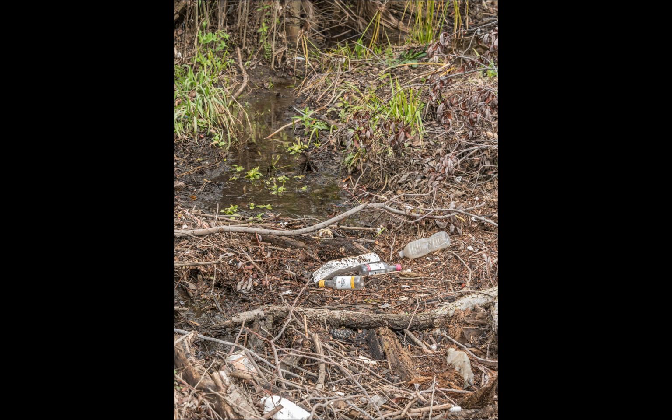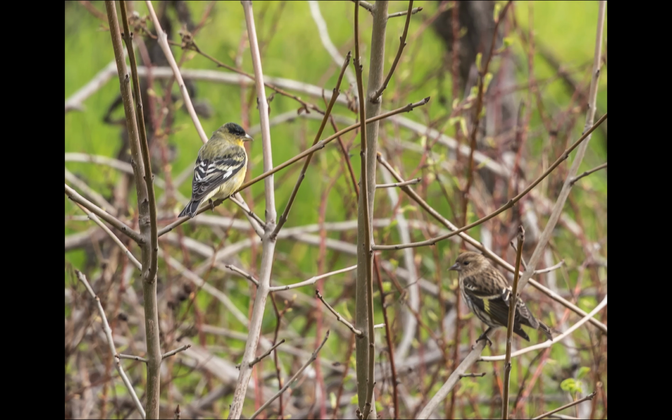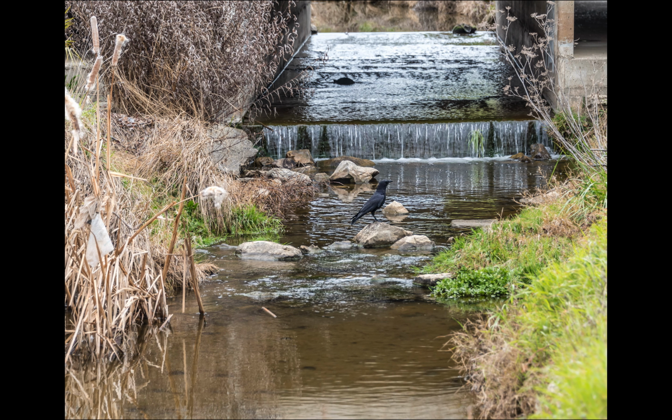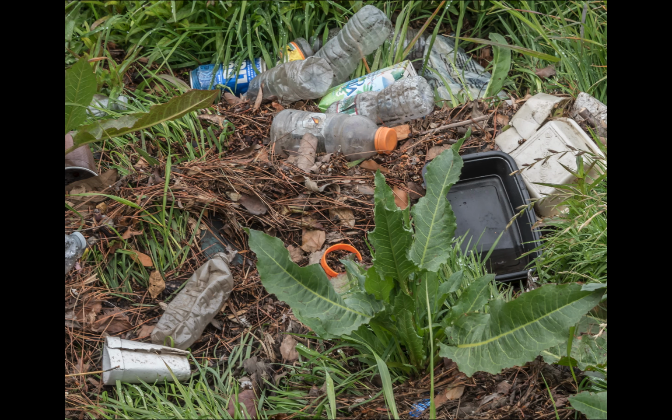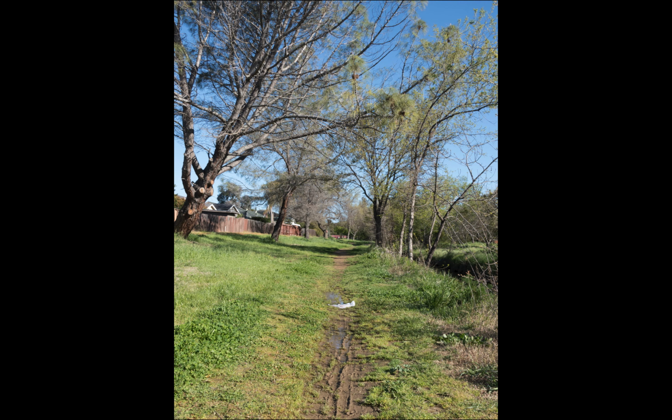Squirrel and liquor bottles. Goldfinches, raven, and a lot of garbage. And she ends with this overview of that same path, looking a little bleaker, and with that one piece of trash in the middle. Really nice series.